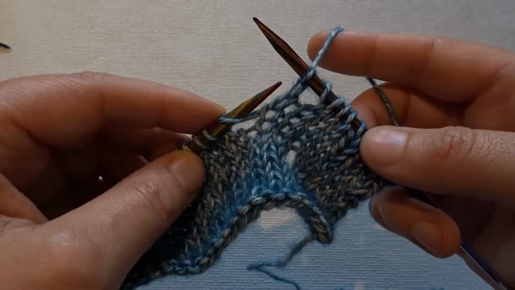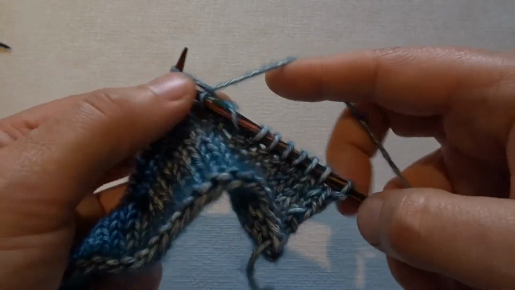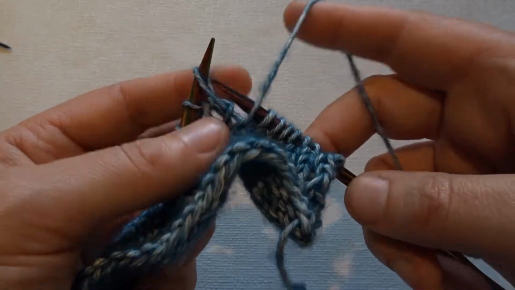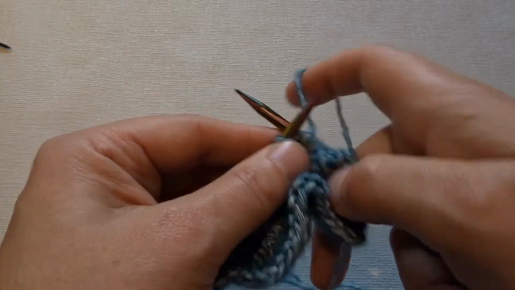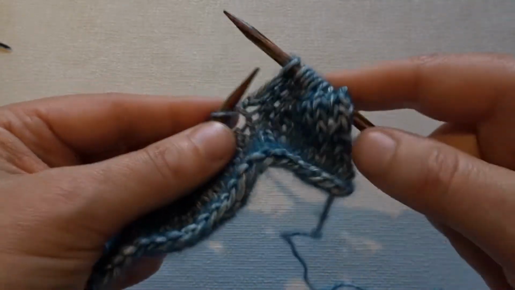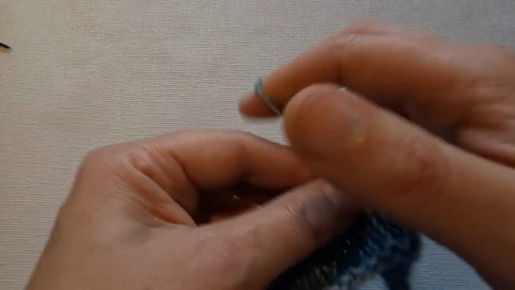So the best thing to do, if you've noticed that as you go along, is just take out the stitch, or as many stitches as to get back to it. Pull your yarn back round to the back, and then you're ready to knit again, as you were before, across the rest of the row.